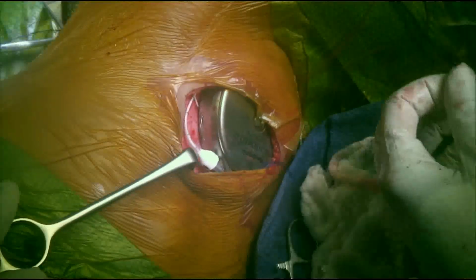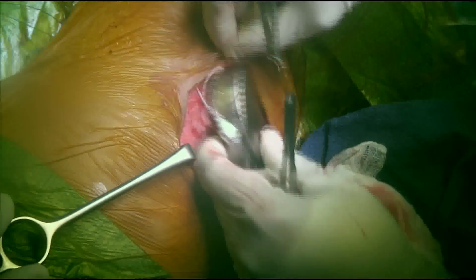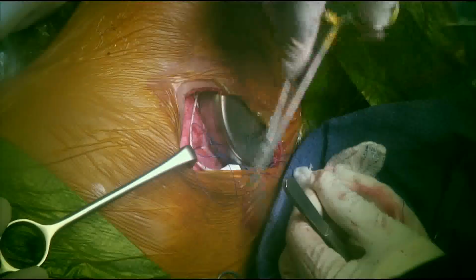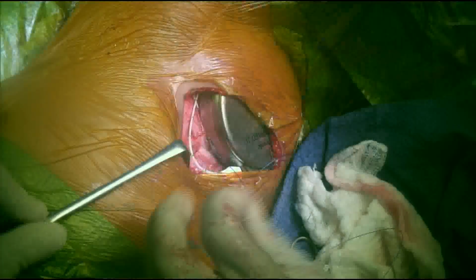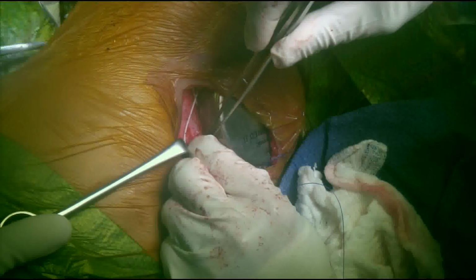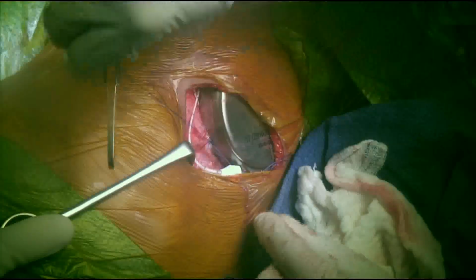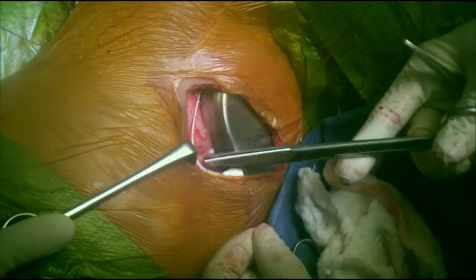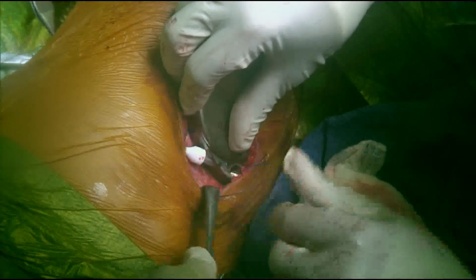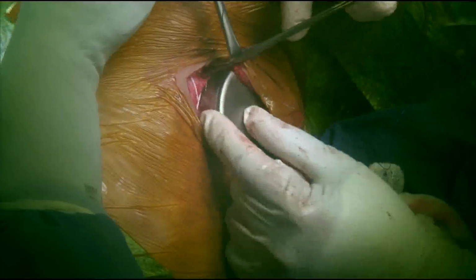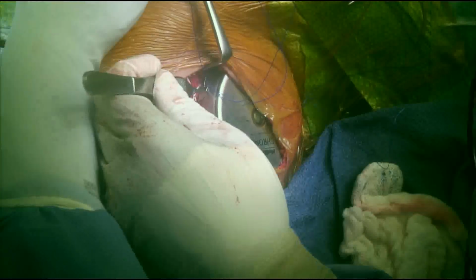As you are watching the process of fixing the baclofen pump to the abdominal wall using interrupted sutures, please remember to watch the first part of this video series. The first part talks about the intrathecal baclofen test dose, where we talk about the indications and some of the methods for deciding which patient should be getting a pump and in which ones it is contraindicated.